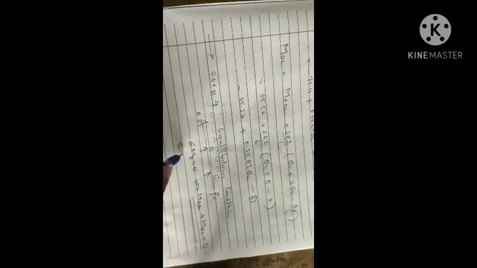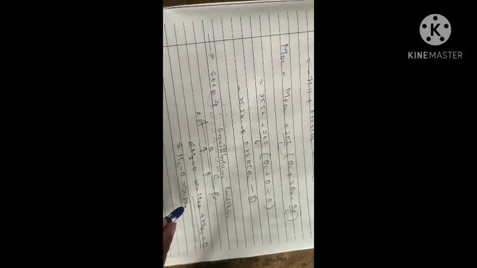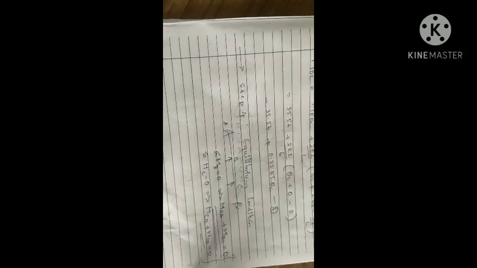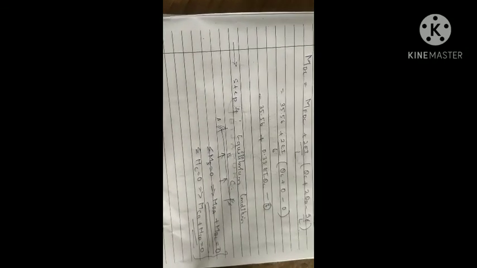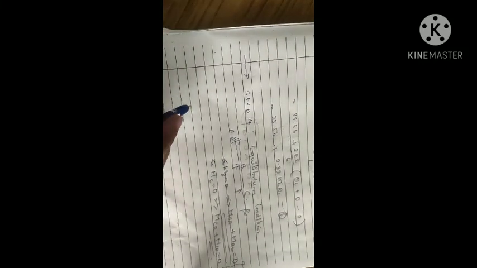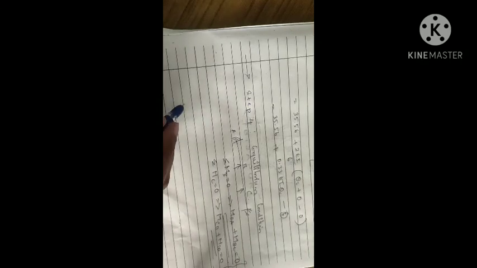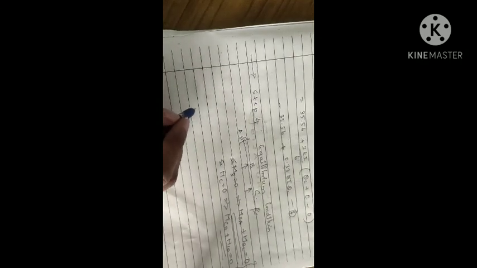Similarly, the summation of moment at C is equal to 0. Moment at C will be MCB plus MCD is equal to 0. So applying these two conditions, you will have the equilibrium conditions. Using these two equilibrium conditions, you can solve the problem and find out the unknowns, theta B and theta C, and then find out the moments.